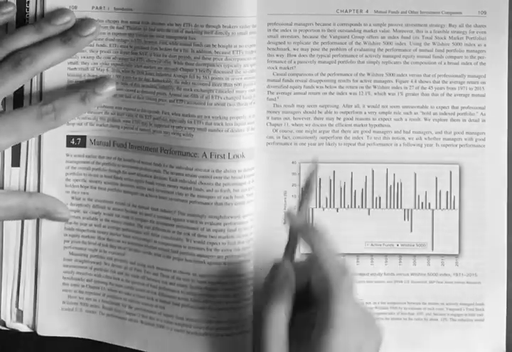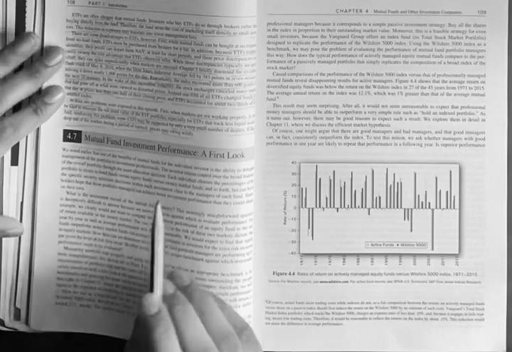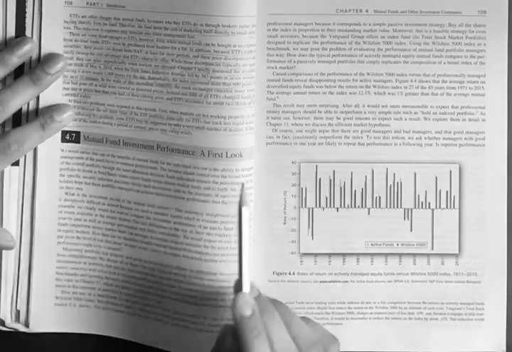Next up, 4.7. Mutual fund and investment performance, a first look.